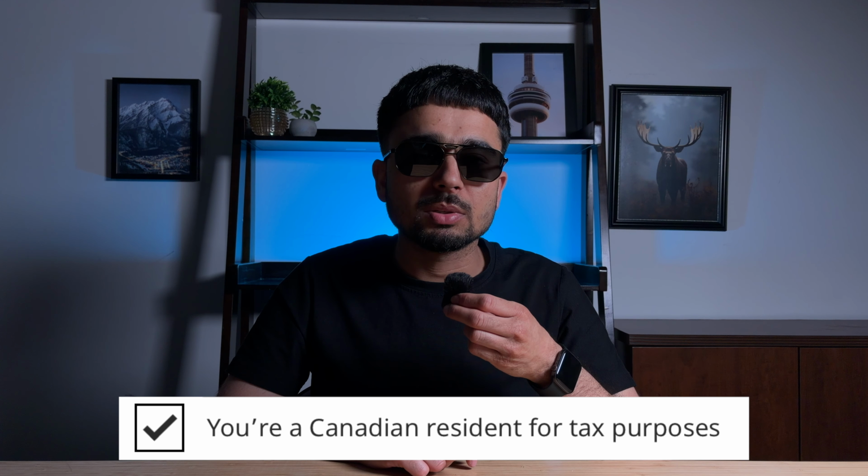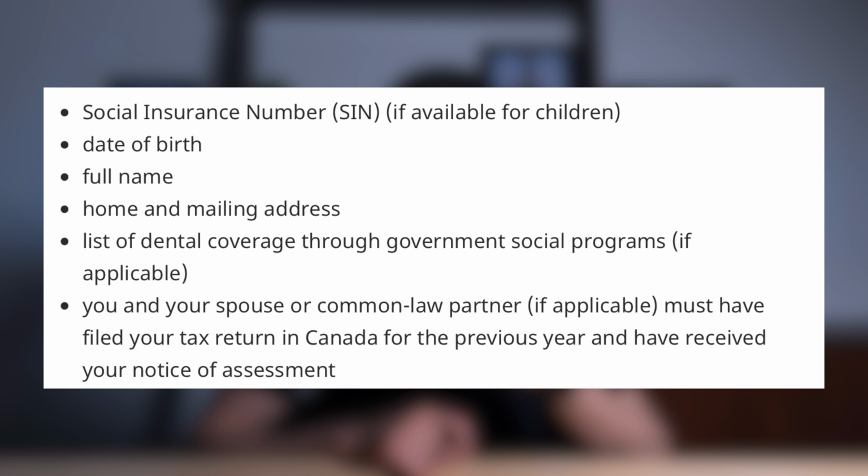To qualify for the Canadian Dental Care Plan, you need to be a Canadian resident for tax purposes, have filed your most recent tax return, not have private dental insurance, and meet the income requirements established by the program. Always verify your eligibility using the official Government of Canada website before you file your application. Before starting your application, have the following documents ready: your SIN number, date of birth, current address, latest tax information or notice of assessment, and contact information. Having these documents ready will make the application process much faster.